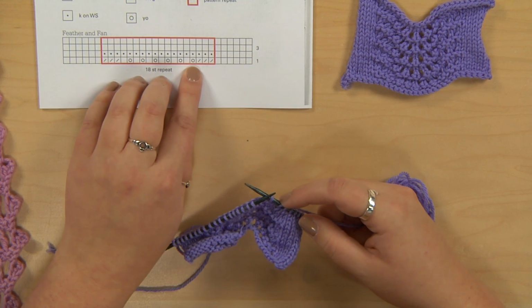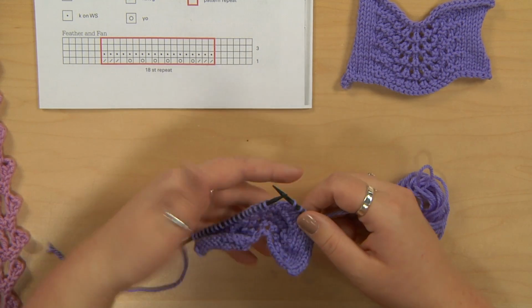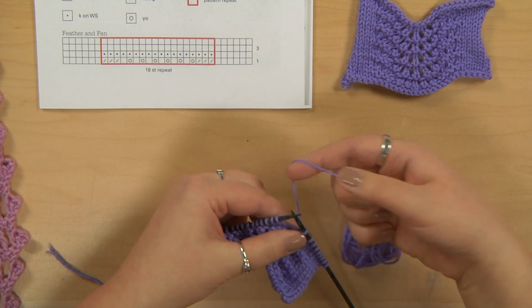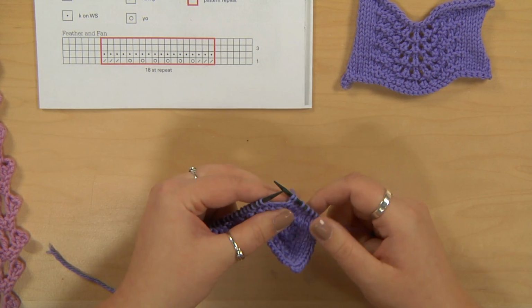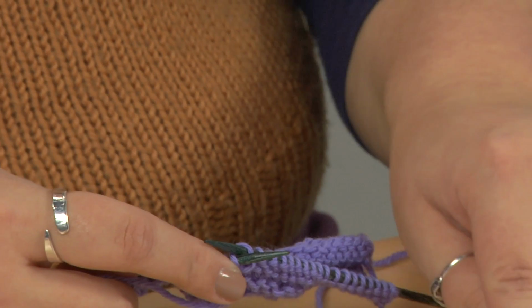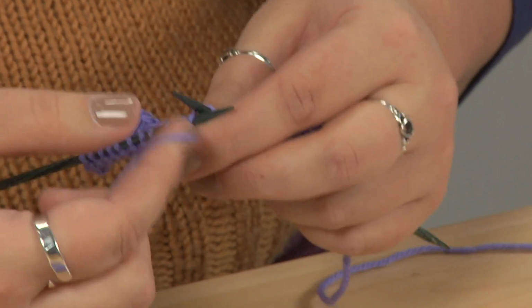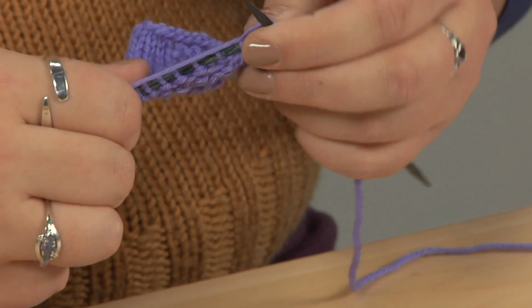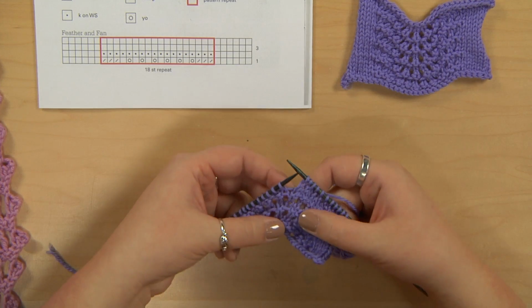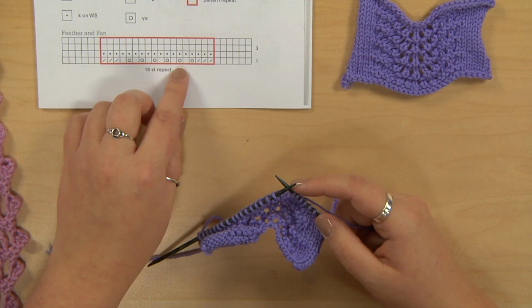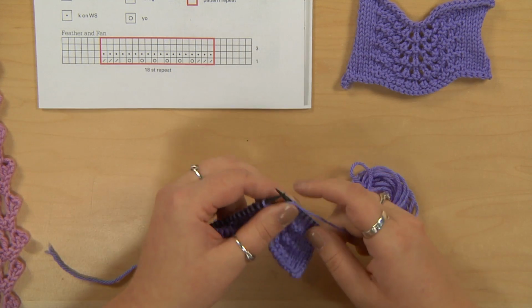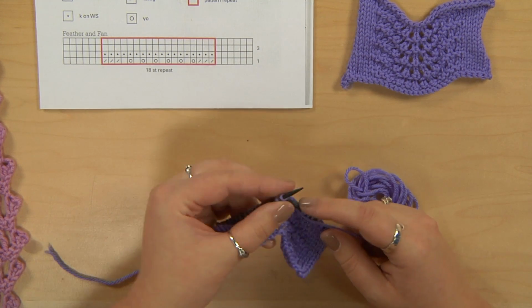The next symbol is for a yarn over. This is sometimes also called a yarn forward because you're bringing the yarn forward between the needles and then back around. That's a yarn over. Then I'm going to knit the next stitch, and you can just knit straight from there. What it does is create this small little loop down here. And it has me do another yarn over and then knit another stitch.